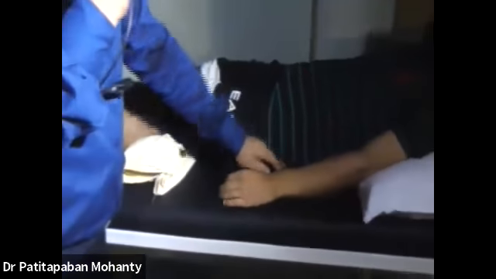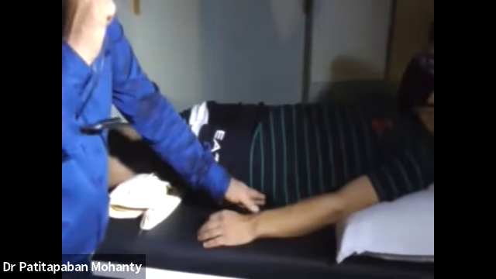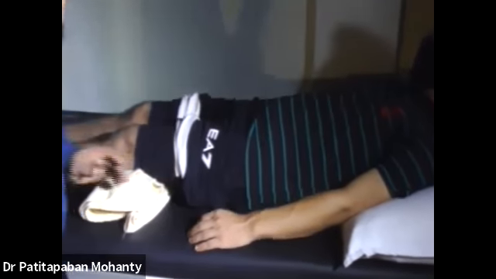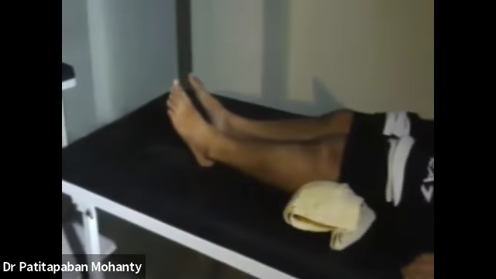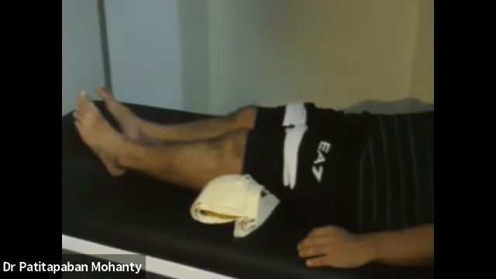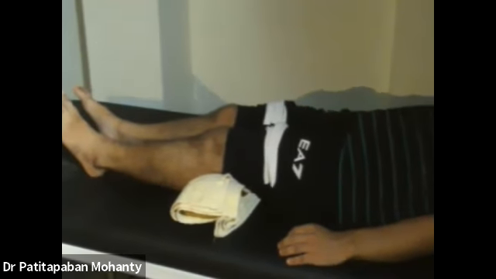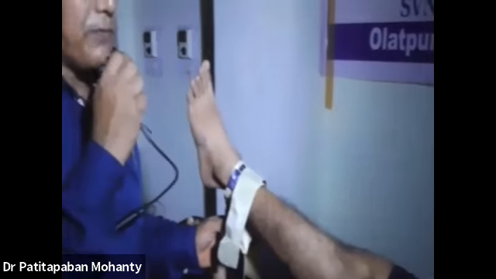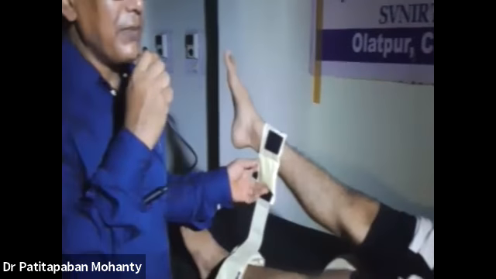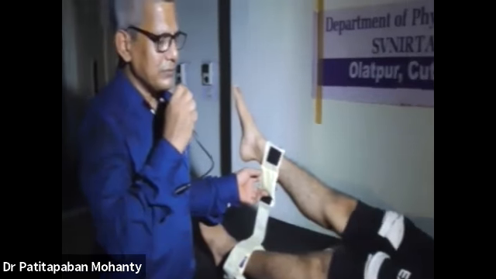Static gluteal exercise: tighten your gluteals, hold it for 5 seconds, relax. Then you can do resisted exercise: just use a wet cuff or a sandbag above the ankle joint, ask the subject to lift it, hold it for 5 seconds, take it down, rest, and alternate the leg. Ten times every hour can be done.